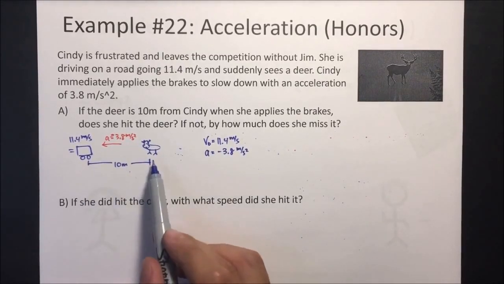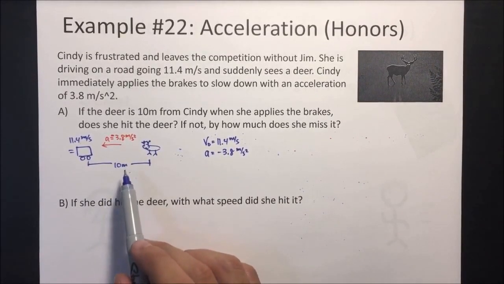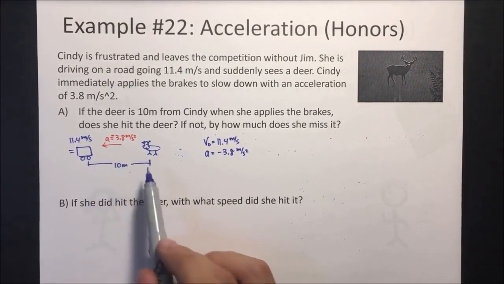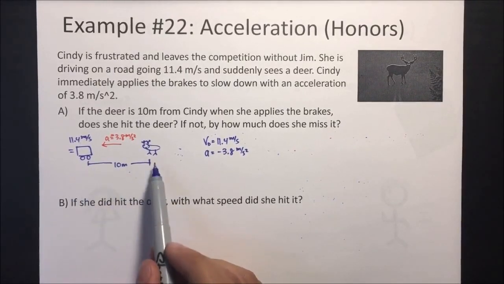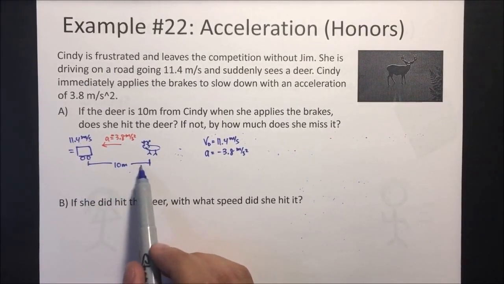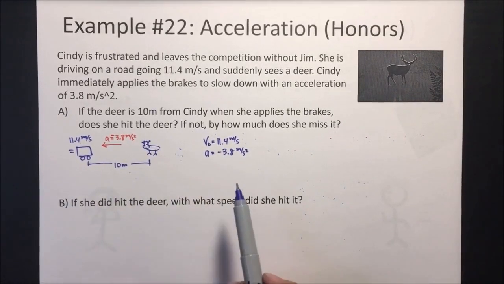We know that the deer is 10 meters away, but we don't exactly want to use that right now because we don't know anything about this 10 meters. What we want to know is when she comes to a stop, is it before 10 meters or after 10 meters? So we want to know, where does she come to a stop?